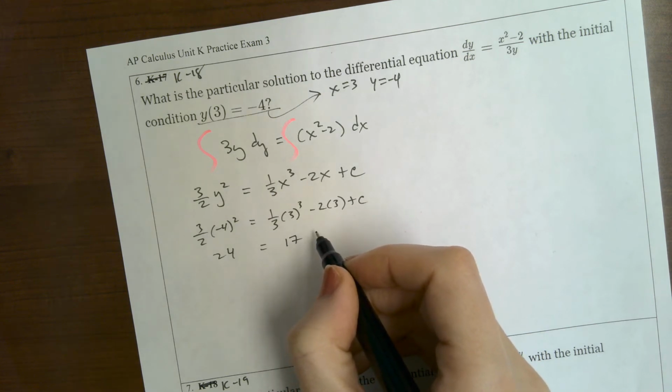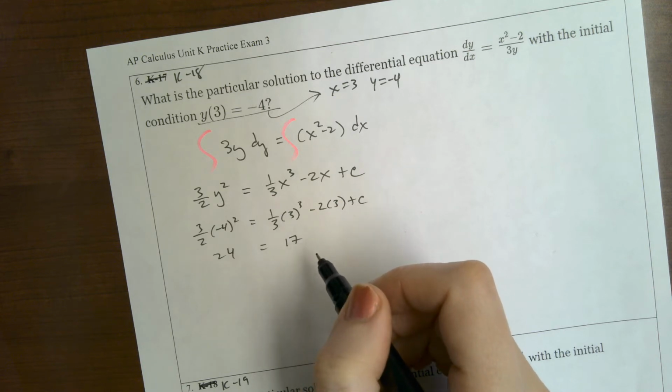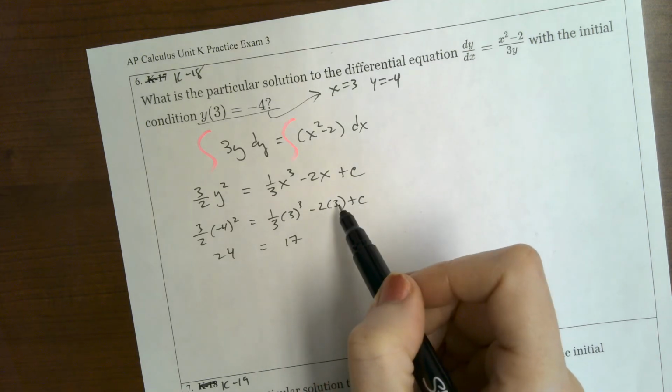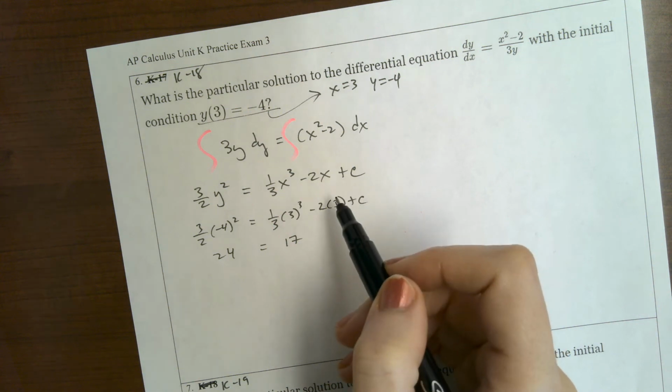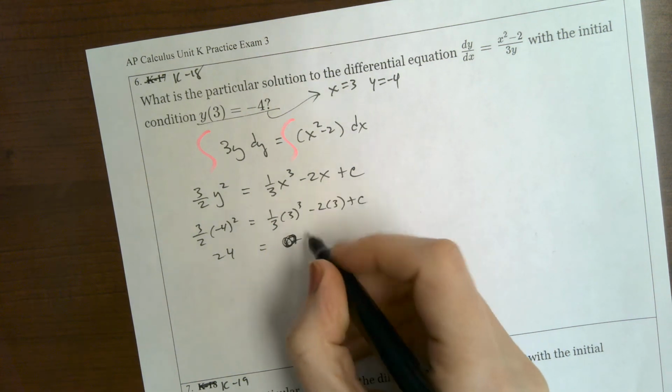Wait. Oh, shoot, I messed up in my answer key. Because that should have been 3, and that should have been 3. Oh my gosh. I'll have to fix that too.